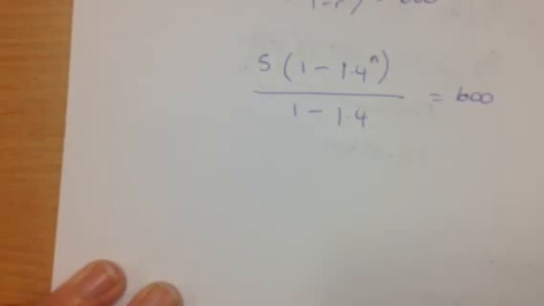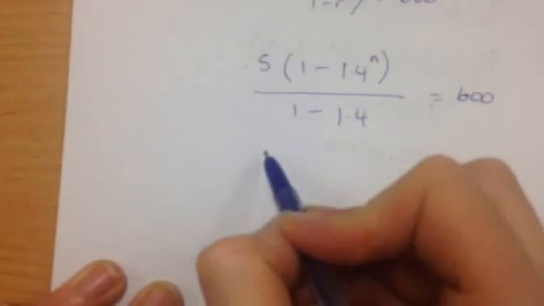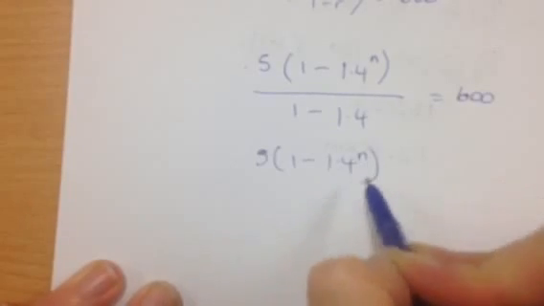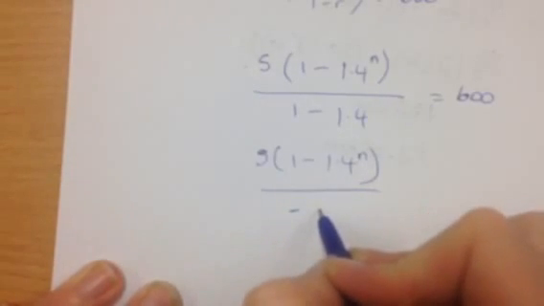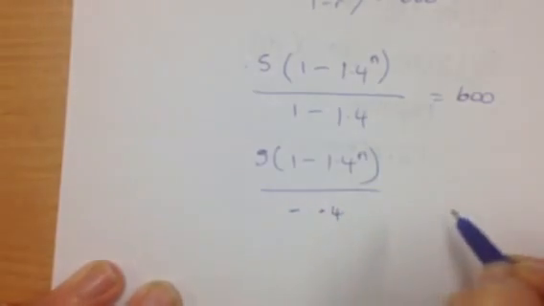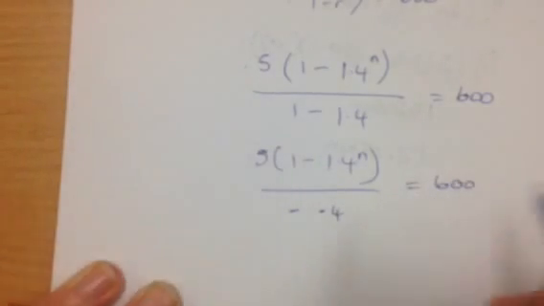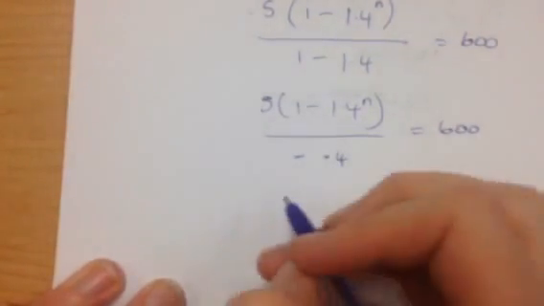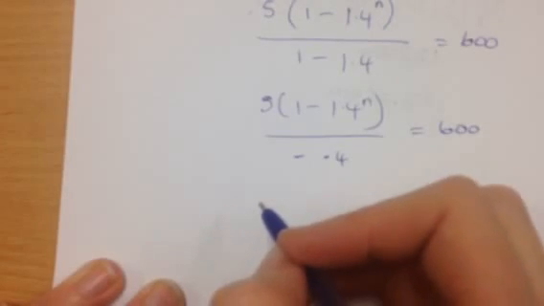So now I can work this out and clean it up, and I'll end up with 5 times 1 minus 1.4 to the power of n all over minus 0.4 is equal to 600, and I can bring this over, it becomes multiply.